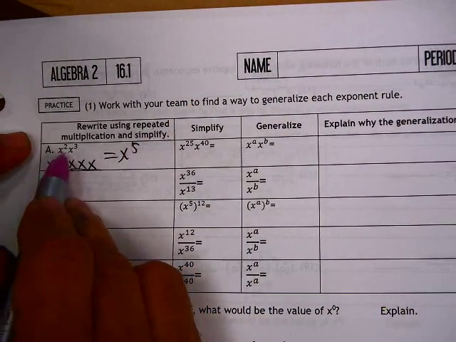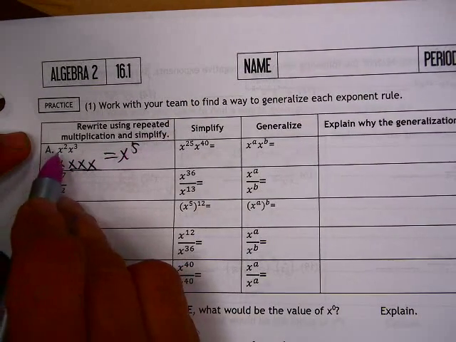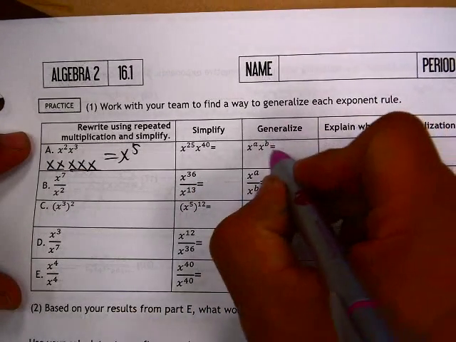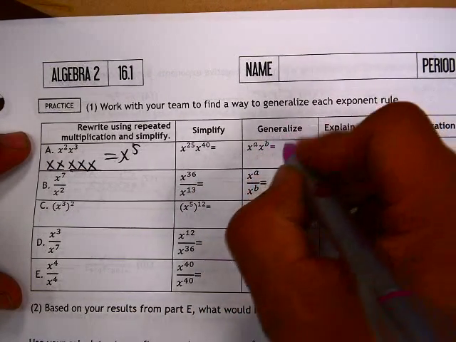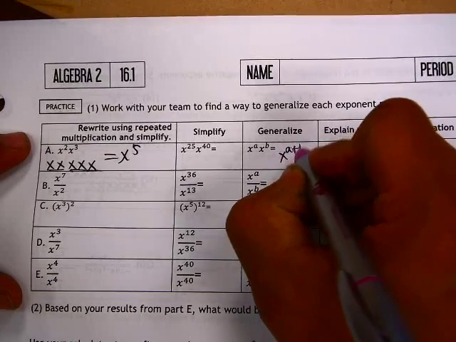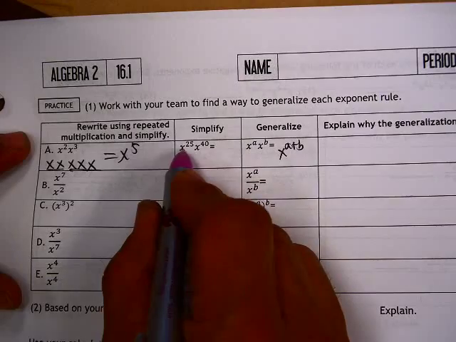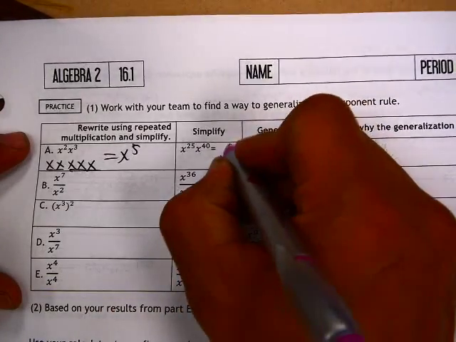The way I would get x to the 5th from x squared and x cubed would be to add these two. So the general rule, x to the a times x to the b is x to the a plus b. So if I add the two exponents together here, this would be x to the 65.